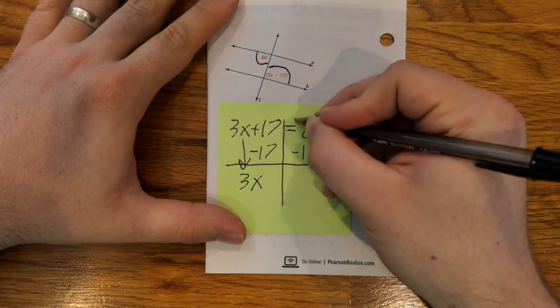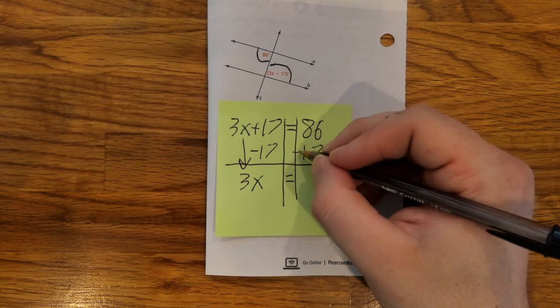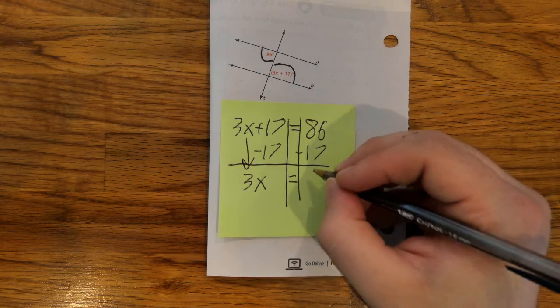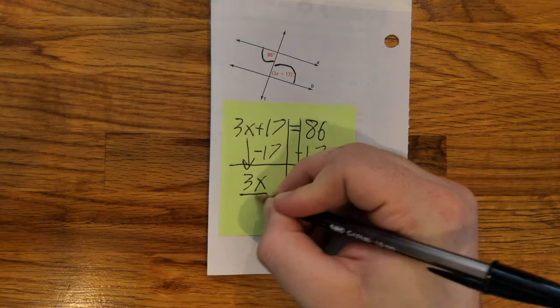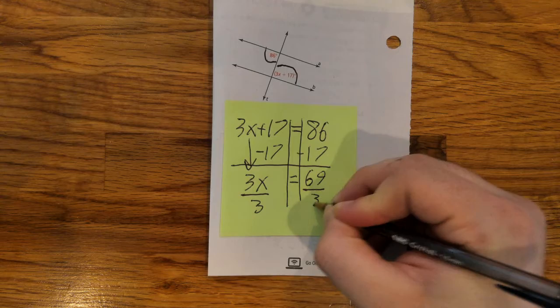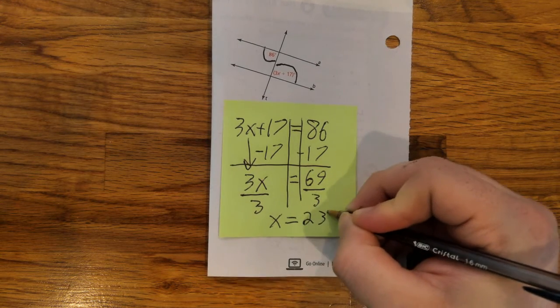Let's draw my jail bars here. So 3x is equal to 86 minus 17. That's going to be 69 there. Divide both sides by 3. x is going to equal 23 degrees.